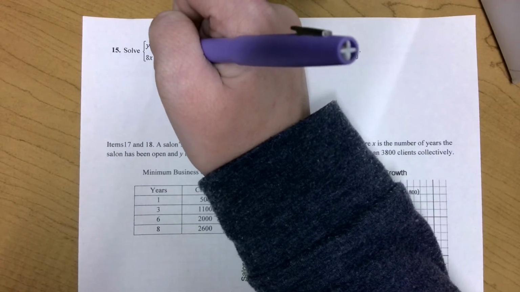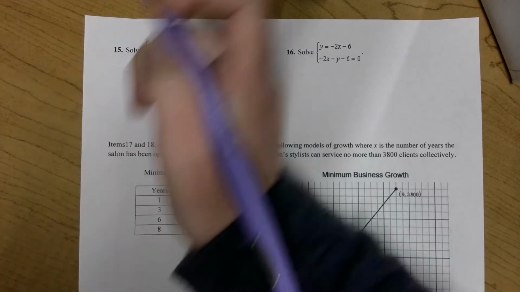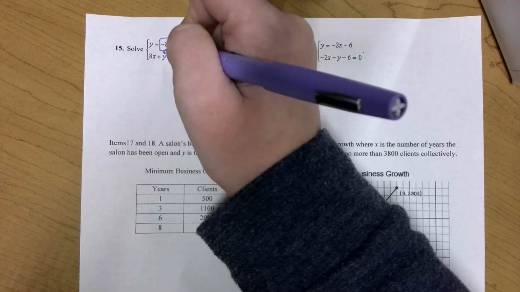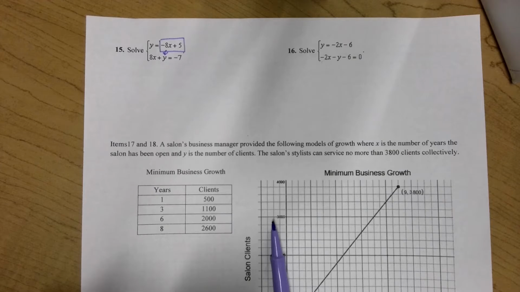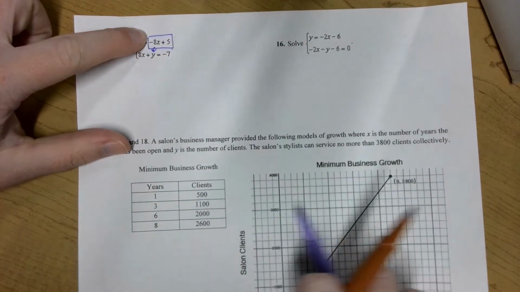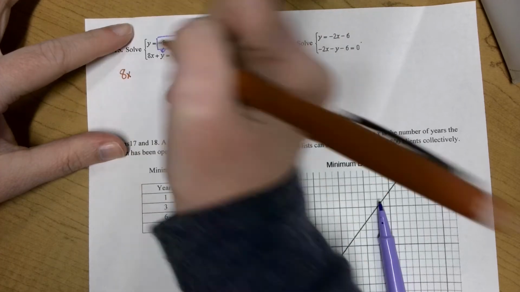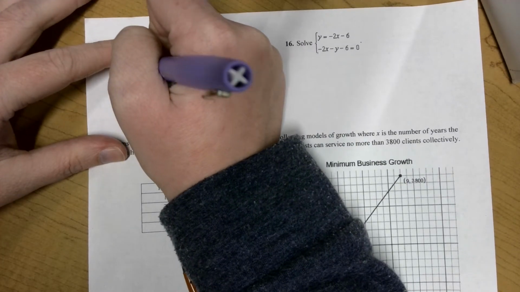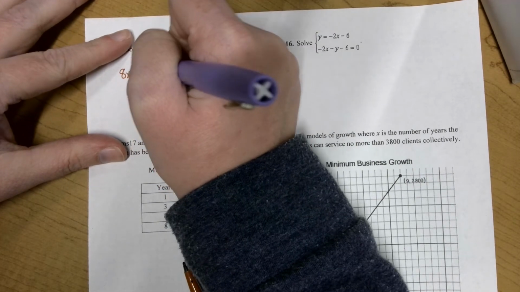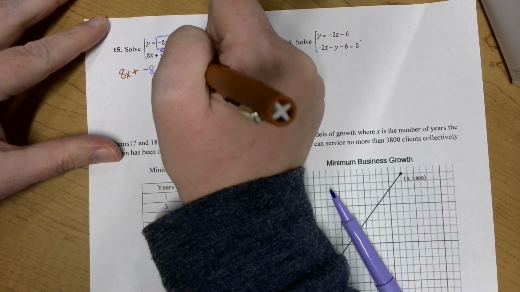I would suggest using substitution because I've already got what y is equal to, and it's going to be easy to substitute. So let's do that. We're going to replace the y with negative 8x plus 5. So I'm going to have 8x plus y, but instead of y, I'm going to write negative 8x plus 5, and that is equal to negative 7.